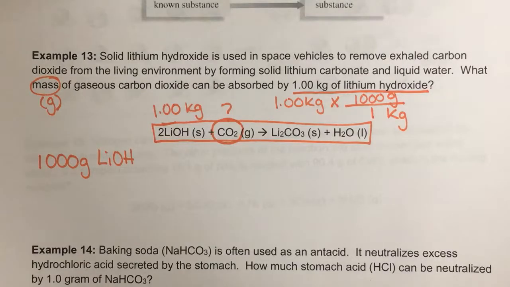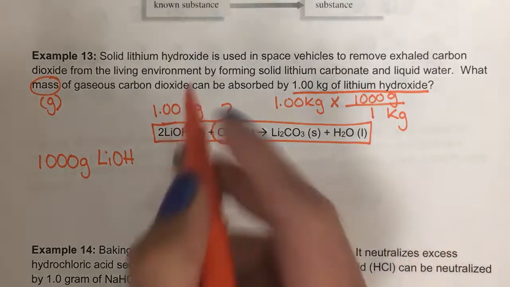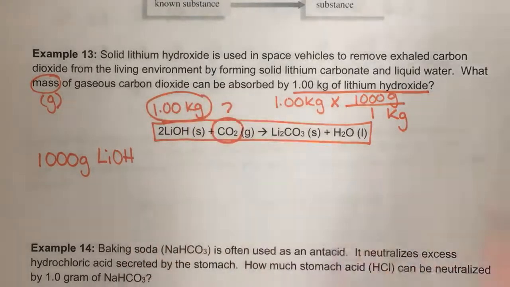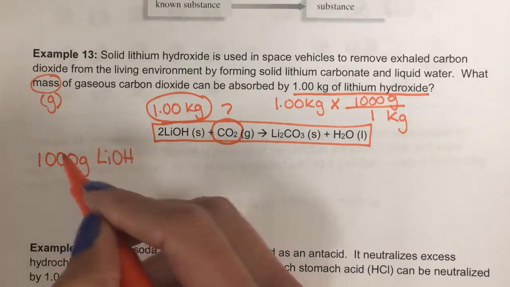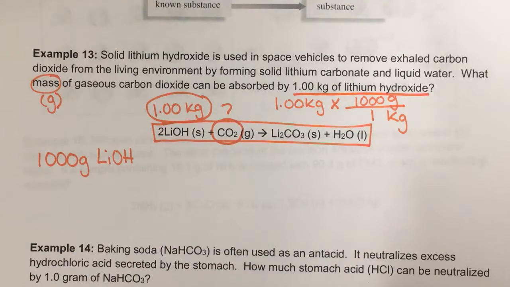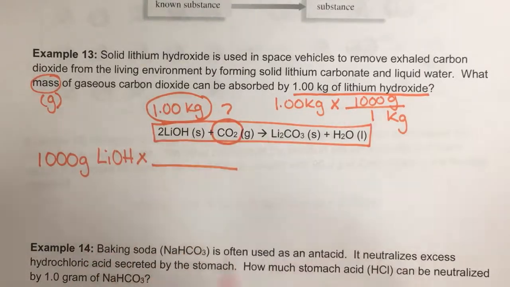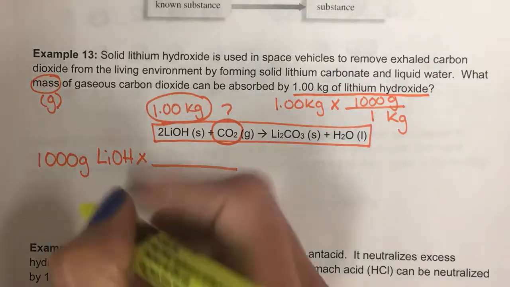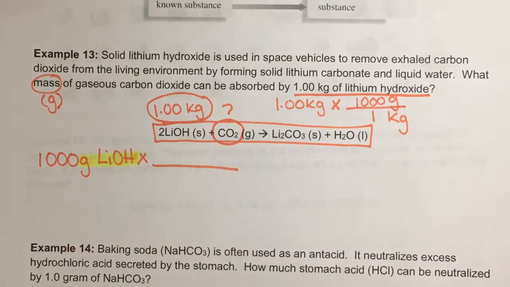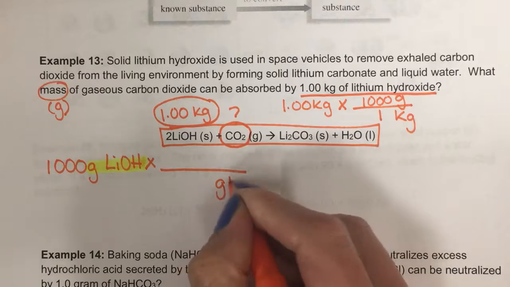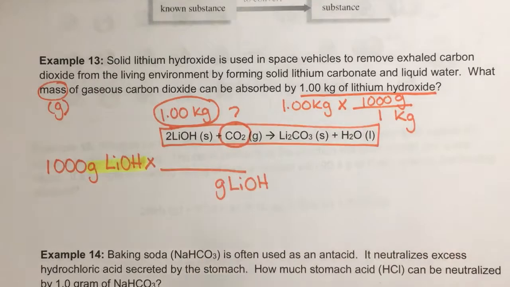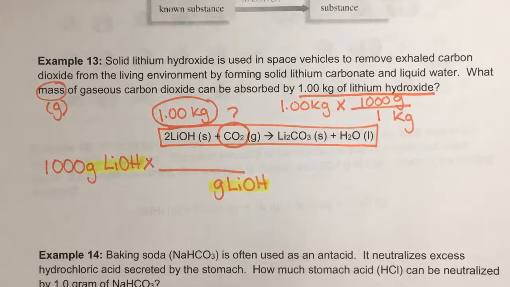Now, I'm being a little sloppy right now, and I'm not keeping track of my significant figures. I'm going to make sure that when I get to my end, I round my answer to 3 significant figures because that's what I started with. But because I have all these zeros, I'd have to use scientific notation. I'm trying to make life a little bit easier, so I'm ignoring that now. Okay? So step 1, I need to get rid of grams, so that goes on the bottom. And my steps said I was changing that to moles.